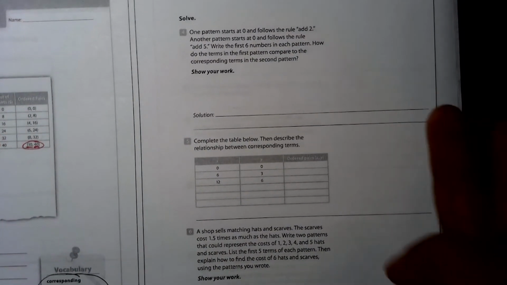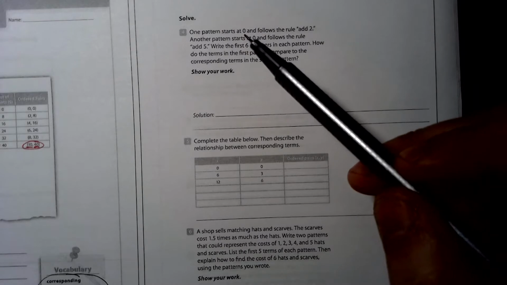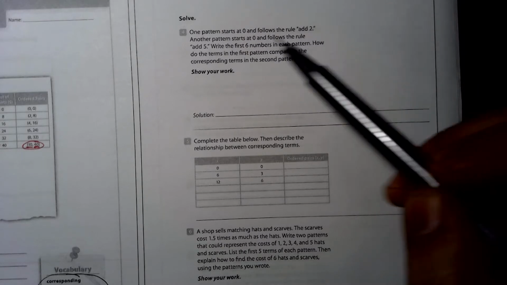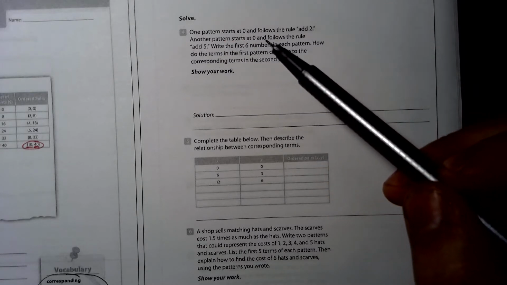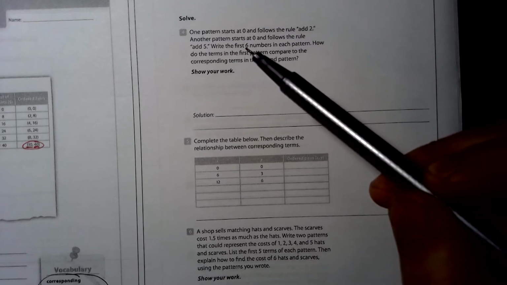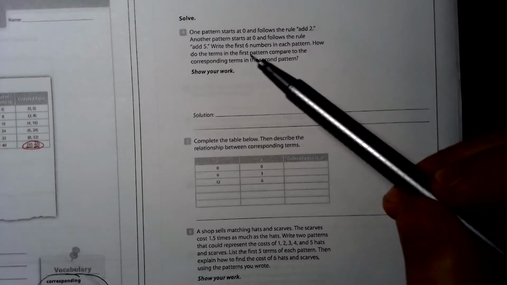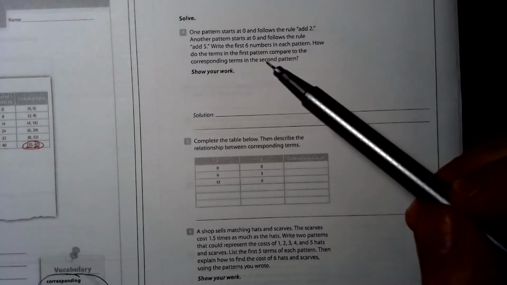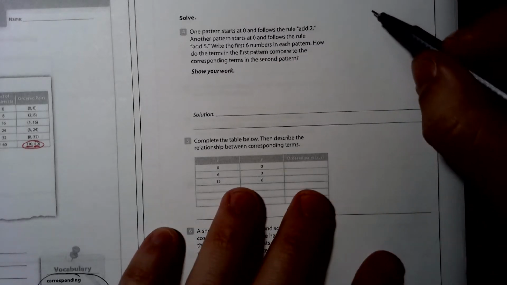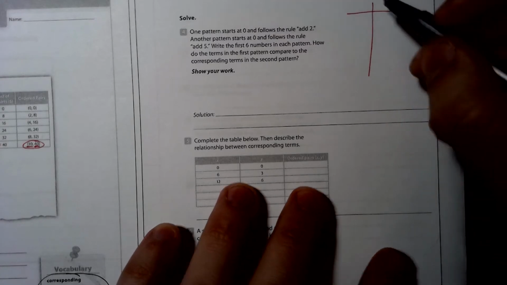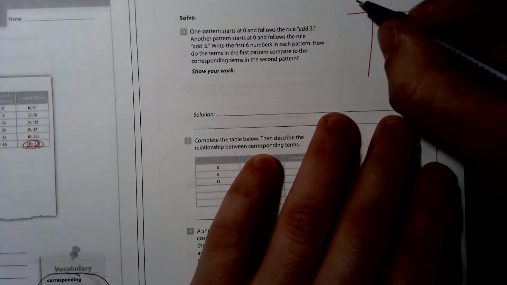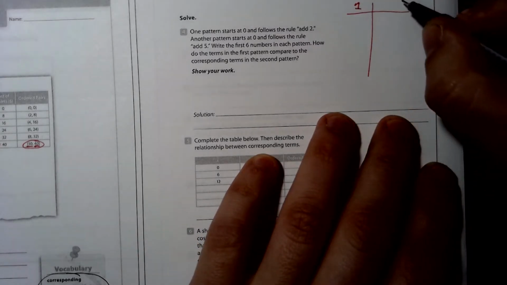For number 4, one pattern starts at 0 and follows the rule add 2. Another pattern starts at 0 and follows the rule add 5. Write the first 6 numbers in each pattern. How did the terms in the first pattern compare to the corresponding terms of the second pattern? Well, let's see. We'll go ahead and draw a little table. So we have pattern 1 and pattern 2.